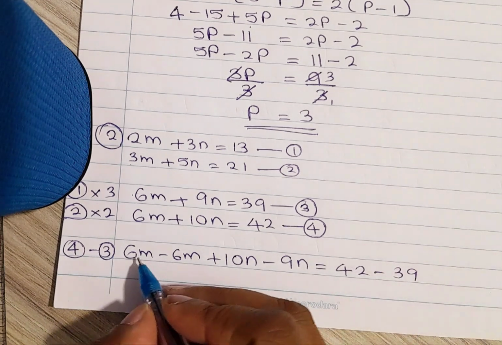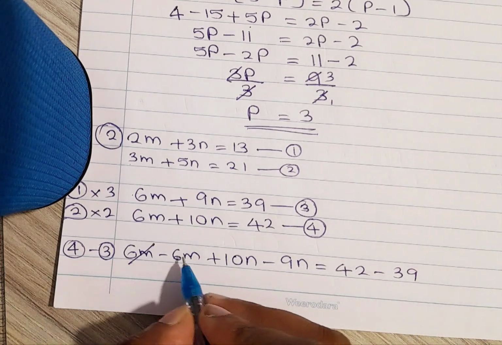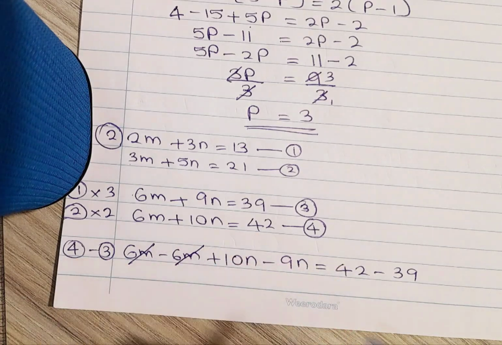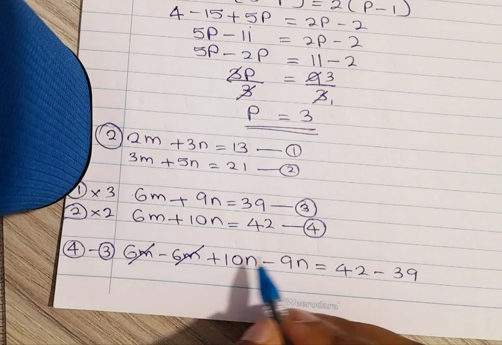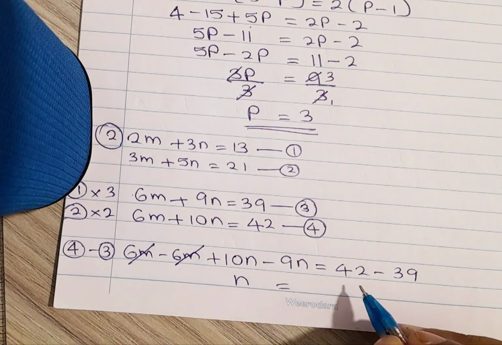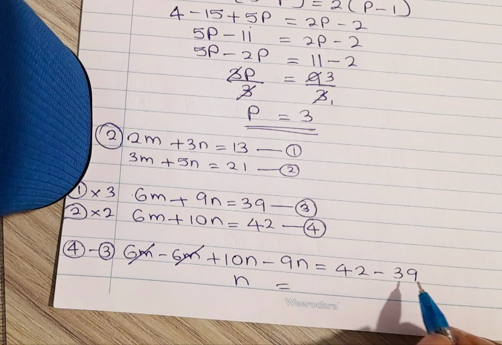Then 6m minus 6m cancels out because the sum is 0. So 10n minus 9n means n is equal to... 42 minus 39 means what?